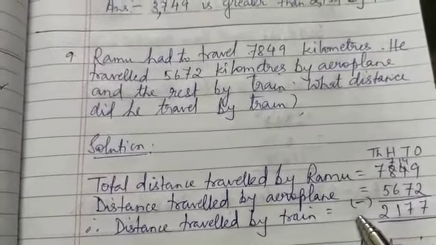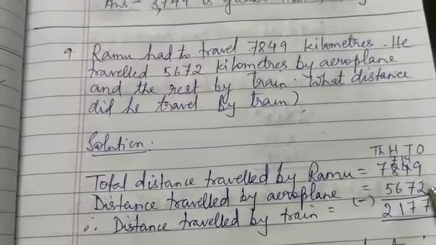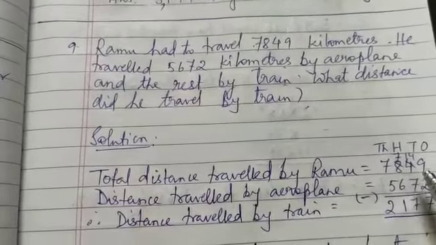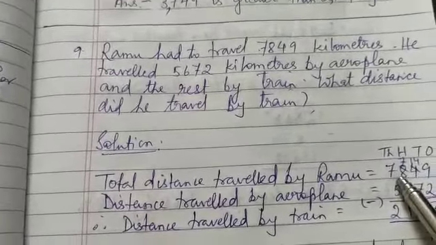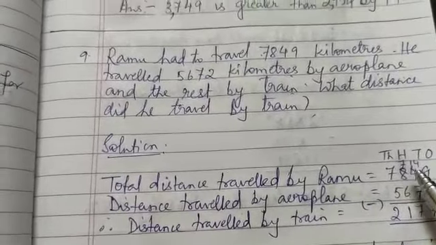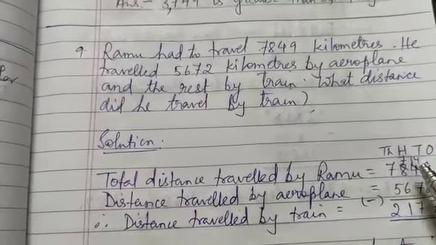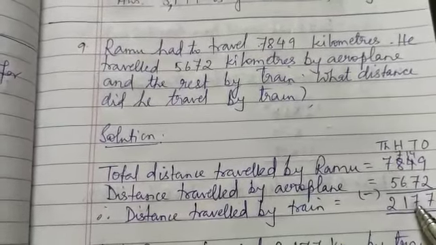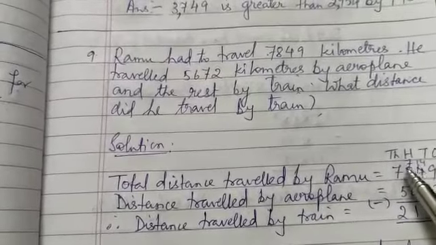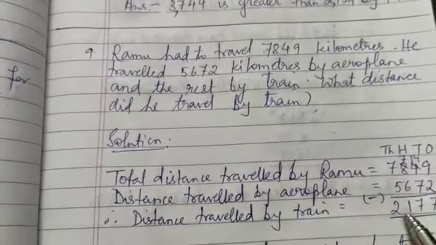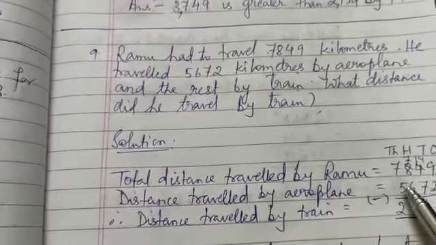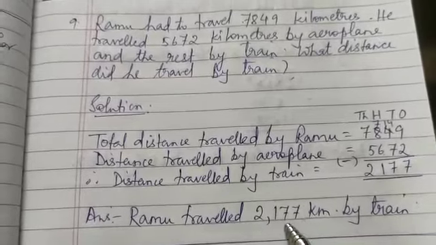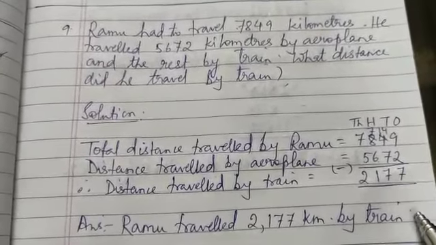By subtracting. Subtract the ones. 9 minus 2, 7 ones. Write 7 in the ones column. In the tens column, 7 is greater than 4. So you borrow 100. This becomes 700, and 100 you change it to 10 tens. 10 plus 4, 14 tens. 14 minus 7 is 7 tens. Write 7 in the tens column. Now in the hundreds column, 7 minus 6, 1. Write here 1. Then 1000, 7 minus 5, 2000. So the answer is Ramu travelled 2177 km by train.